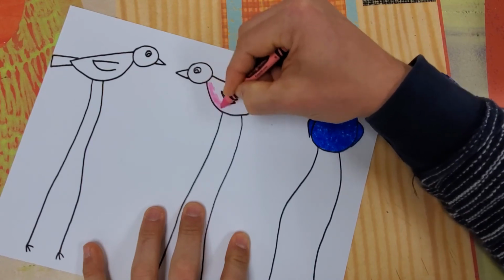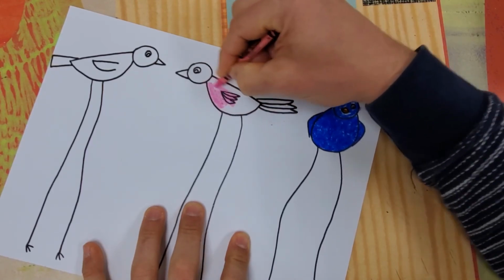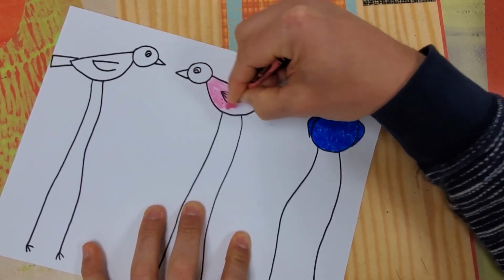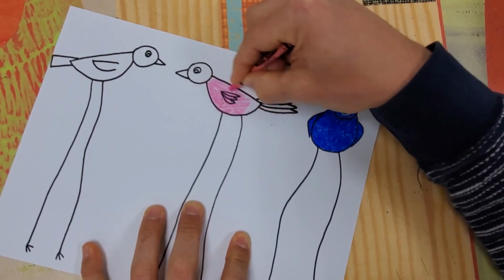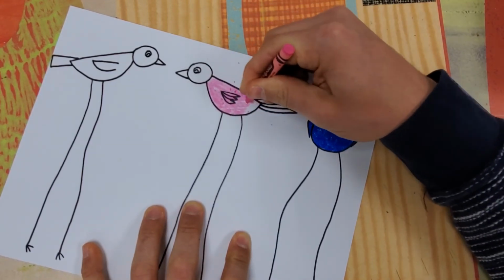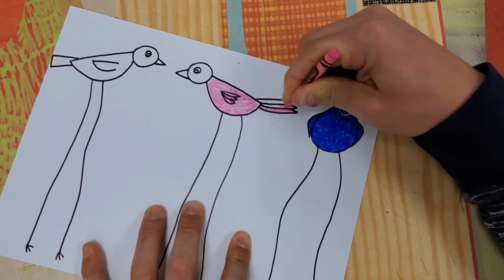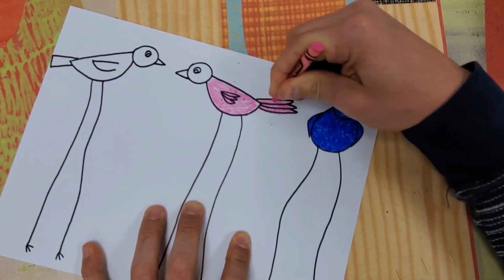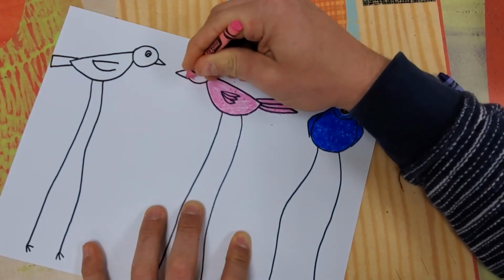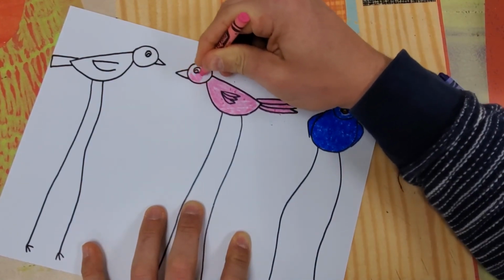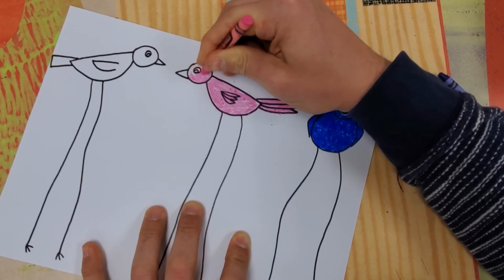Again, you need to do this coloring pretty heavy and dark. When you get to the head, you'll go around the eye. And then you will choose your beak color, yellow or orange.